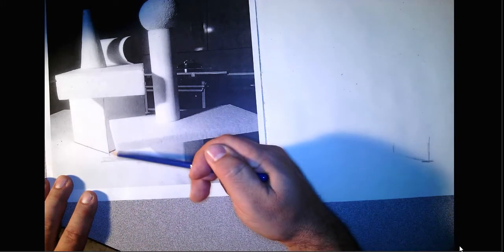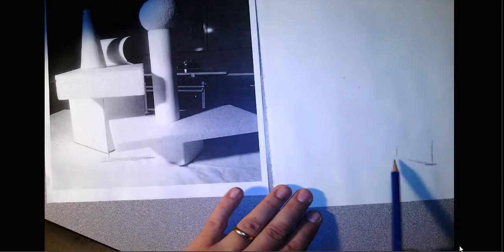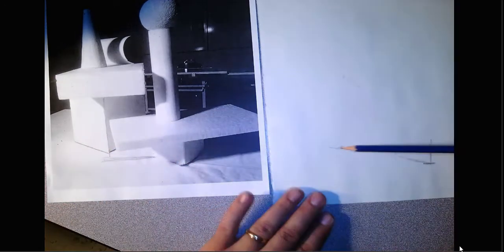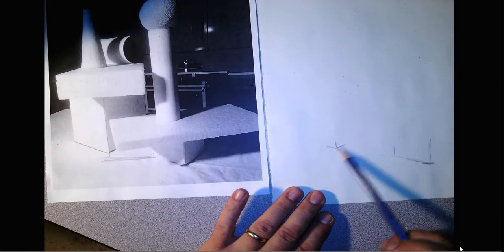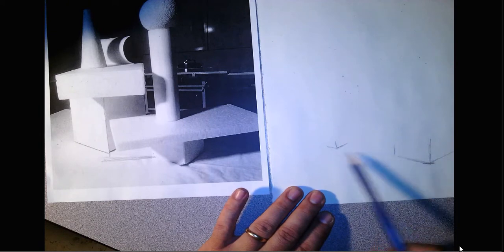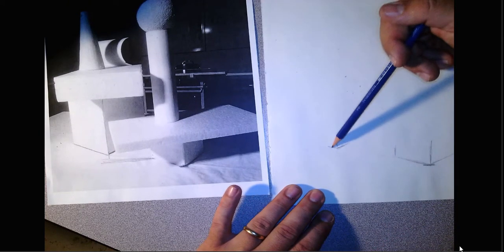Then from this corner, I'm going to look at the relationship of drawing straight across right here. Where does this corner lie to this corner? So if this comes straight up like this, I'm going to come up, and here is where the corner of my next cube is going to go. So just a light, rough mapping in of where all of these things are going to go first.